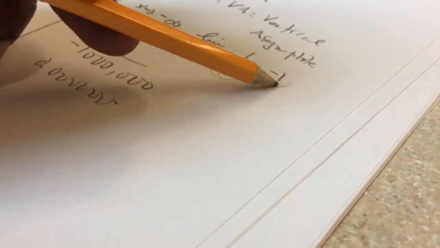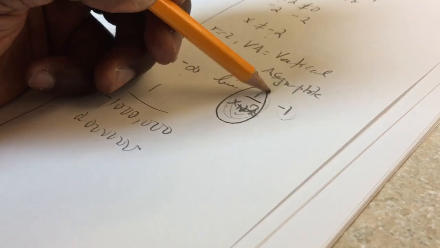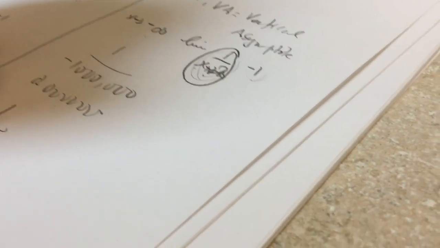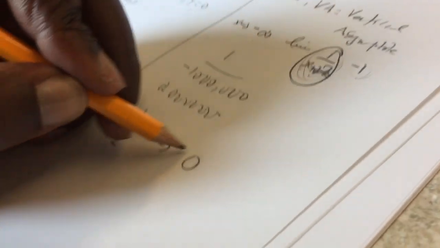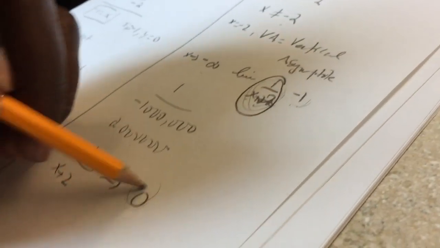So it's going to get smaller. Therefore, you're going to have negative 1 left. The limit will be negative 1. Because 1 over x plus 2 will tend to go close to 0. So all you have left is, what is 0 next to negative 1? Nothing. So all you're going to have left is negative 1. You see what I mean? So that will be your limit. Your limit will be negative 1, and then from there you can graph your function.